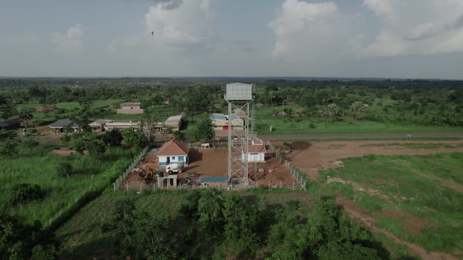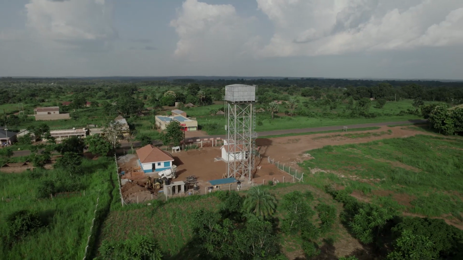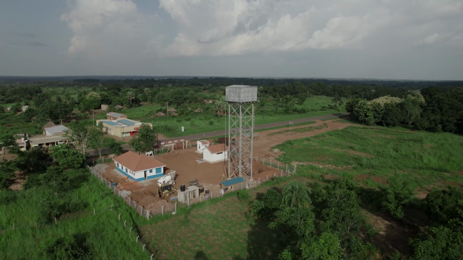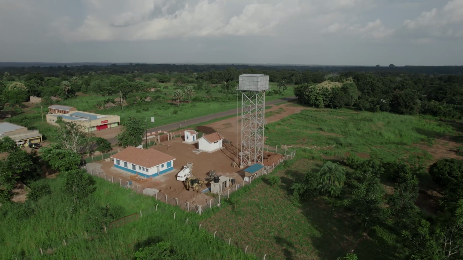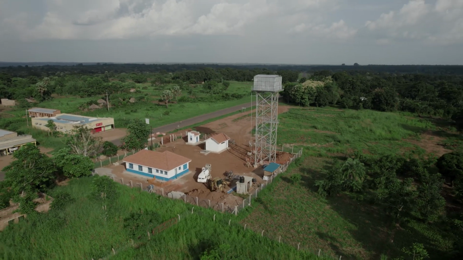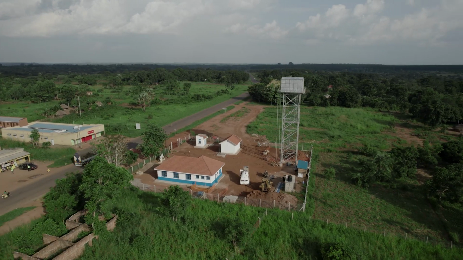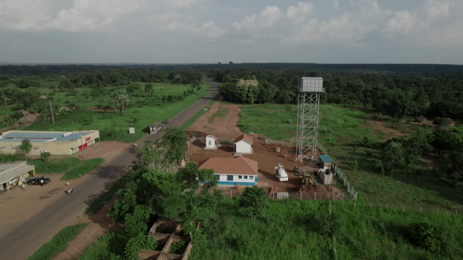Koro Abili has the smallest tank of 100 cubic meters, and the tank is 100% completed. Water transmission is 21%. And then the water office is at 81% complete. The chlorination unit is at 73%.